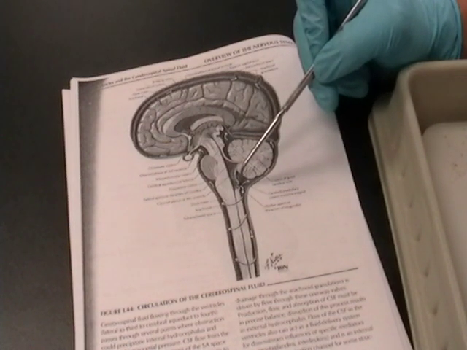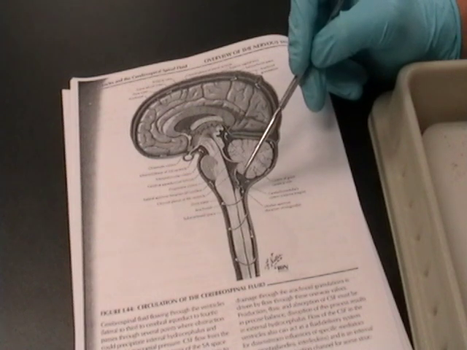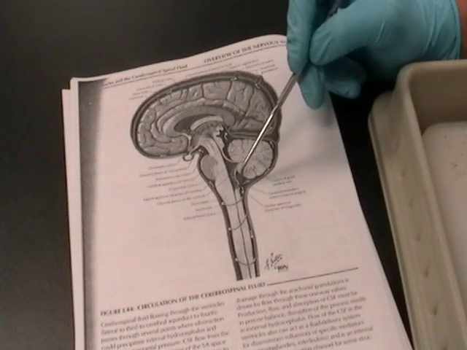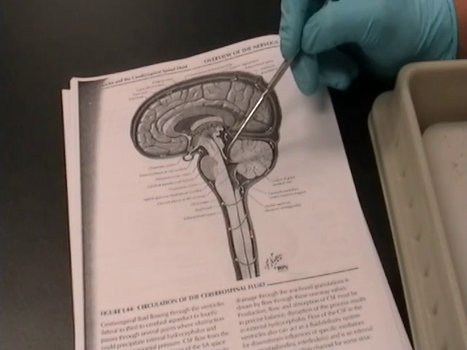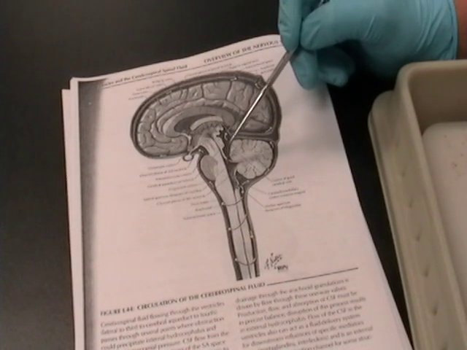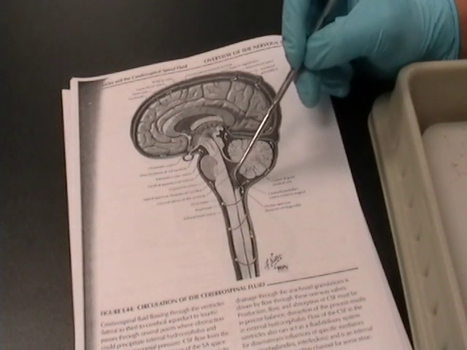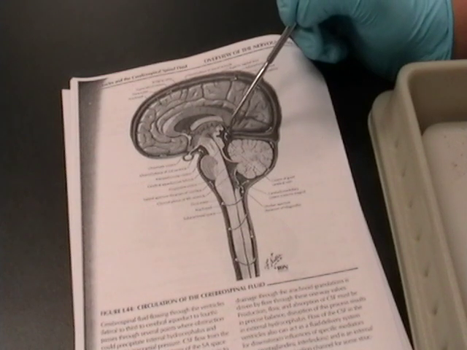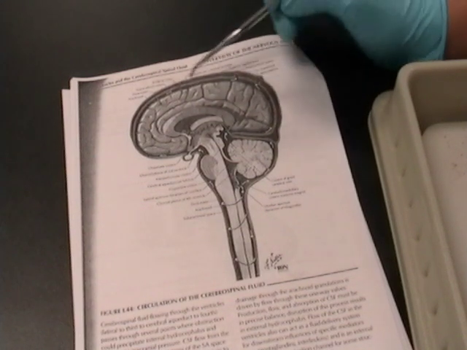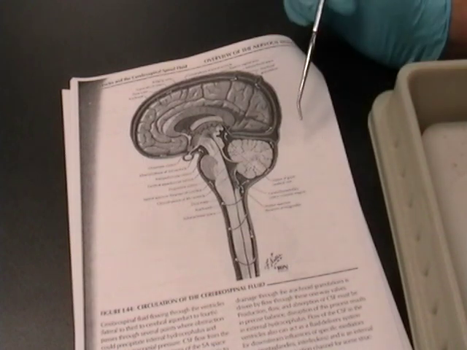Now there are openings within the fourth ventricle. One is called the median aperture, or the foramen of Magendie. And then there are two lateral apertures, which are right about here, called the foramen of Luschka. Cerebrospinal fluid is then pushed out of these apertures, and then it can flow around the superficial aspects of the central nervous system.